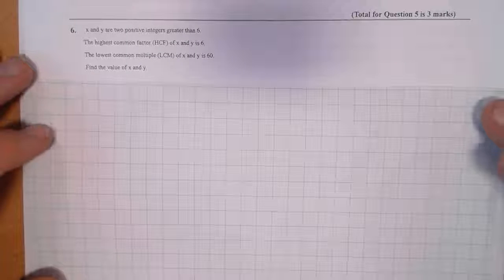Question 6. X and y are two positive integers greater than 6. The highest common factor of x and y is 6. The lowest common multiple of x and y is 60. Find the value of x and y.